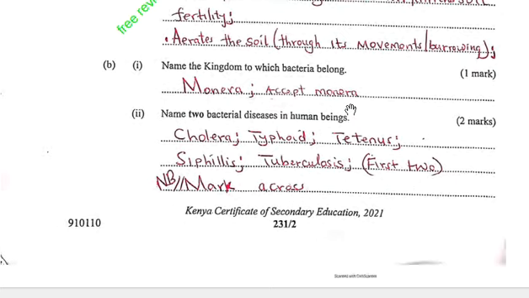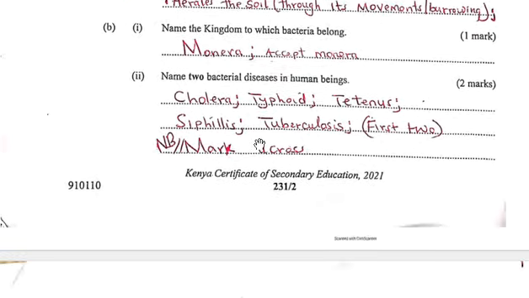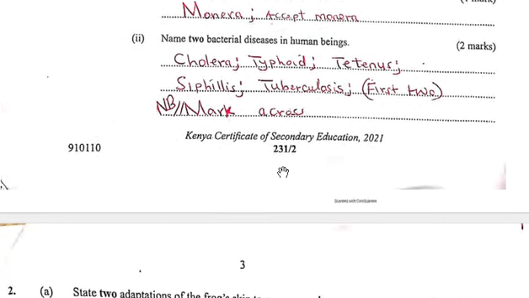Then another unique feature, it lacks most cell organelles, for example mitochondria and rough endoplasmic reticulum. Then in this kingdom, they have a cell wall made up of murein. Roman 2, name 2 bacterial diseases in human beings. We have very many, for example cholera, syphilis, typhoid, tuberculosis, whooping cough, tetanus. Next question.